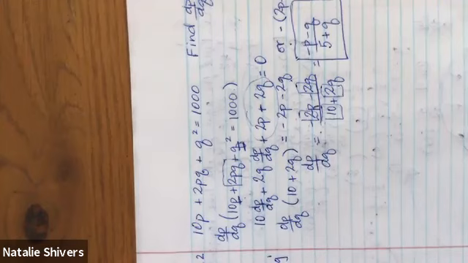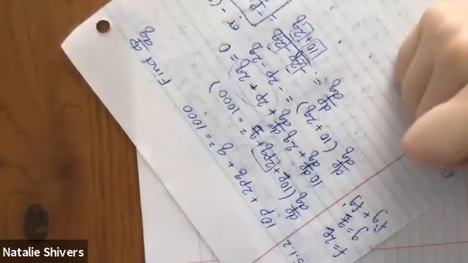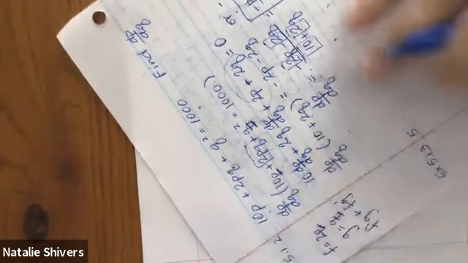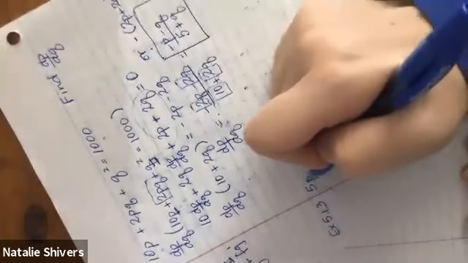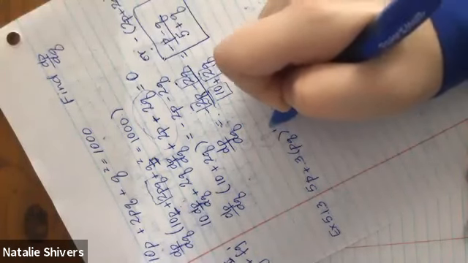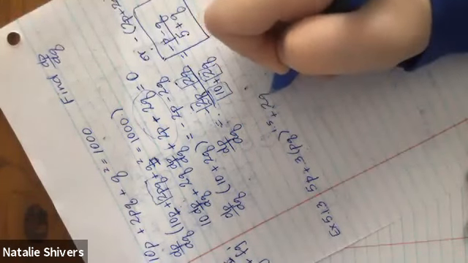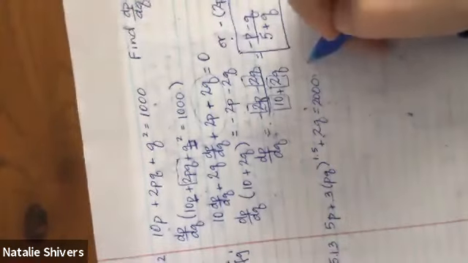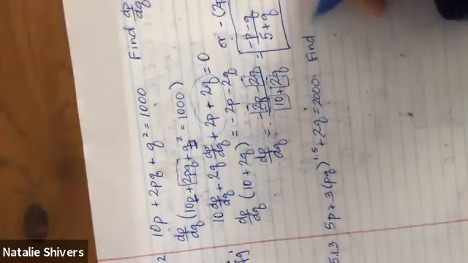All right. So another one that's similar to that one, okay? So we're gonna do example 5.13, which is the following. Here, let me write it up here. 5p plus 3pq to the 1.5 plus 2q equals 2,000. And we're going to find dp/dq.